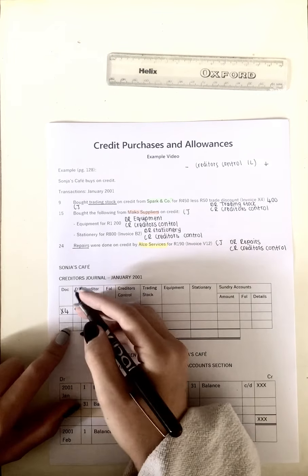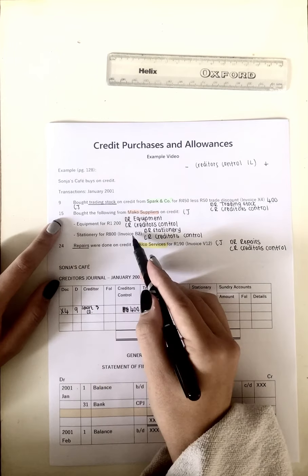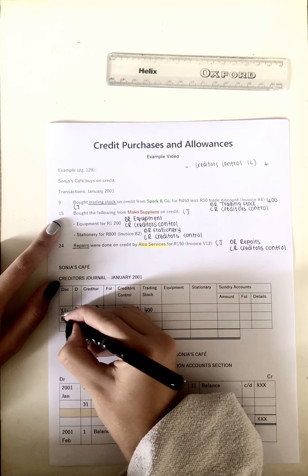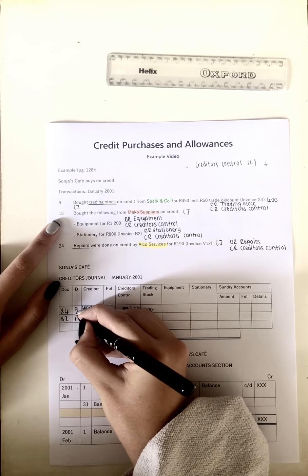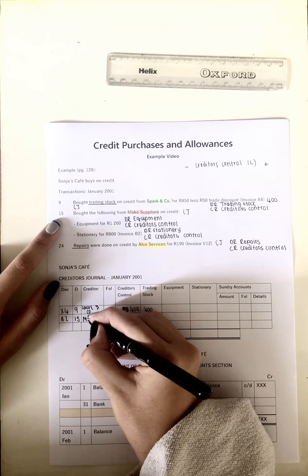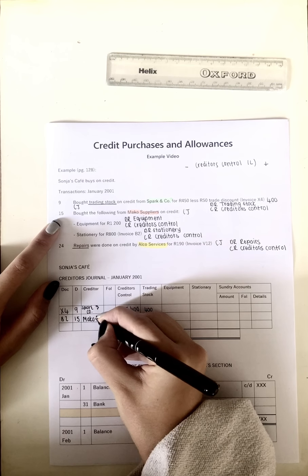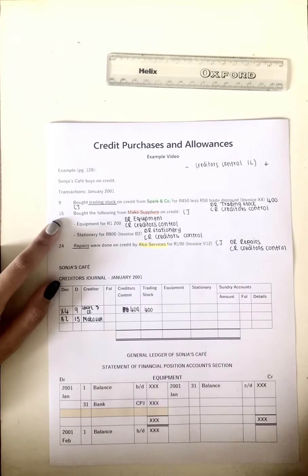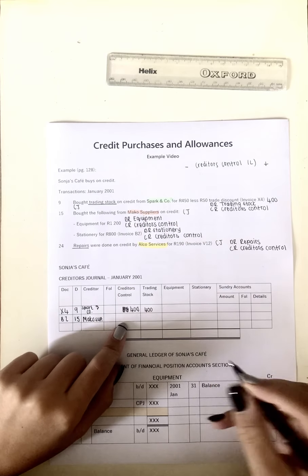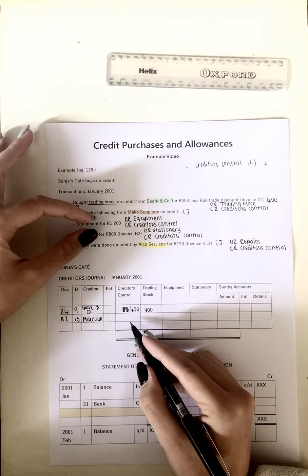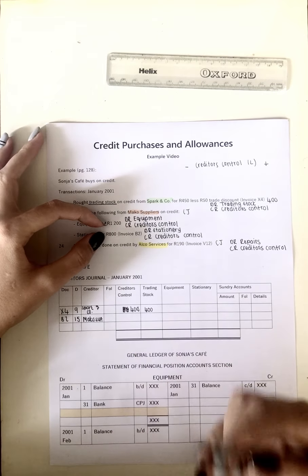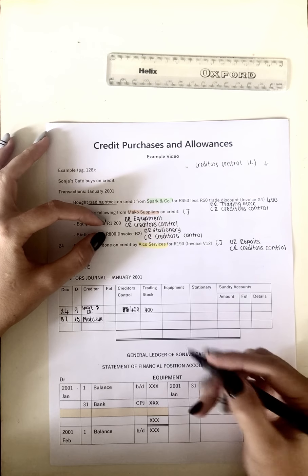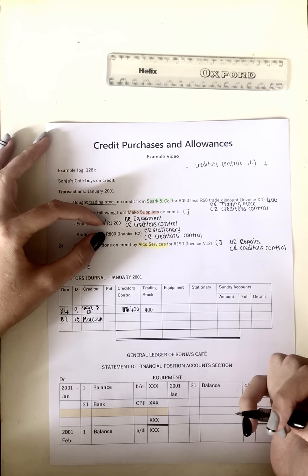Okay, then the 15th, we had an invoice B2. The day was the 15th, and it was for Mako suppliers. Like I said, there'll be more space for you guys. So creditors control, so what are we paying in total? So these two are both on the same invoice, so we have to add them because that's what we're paying in total for this invoice.